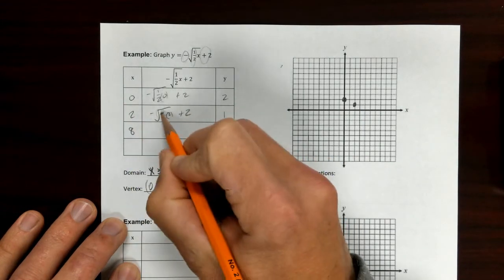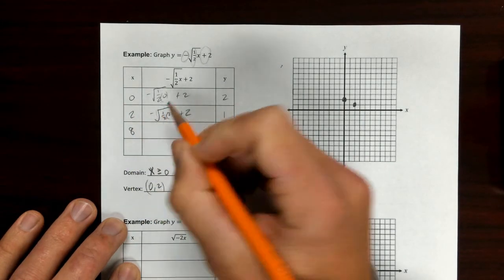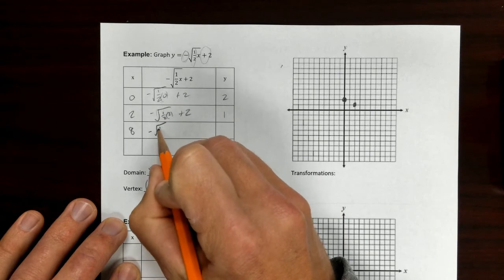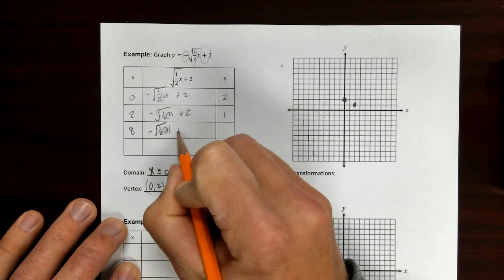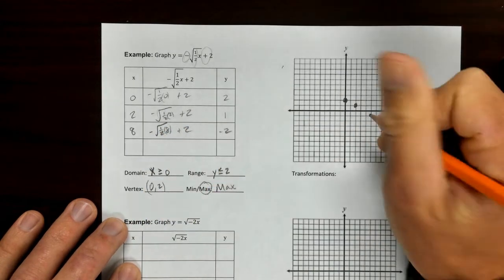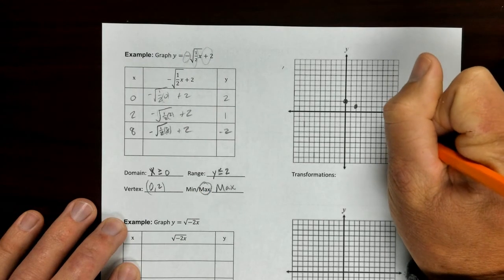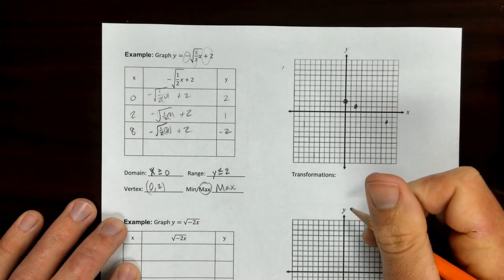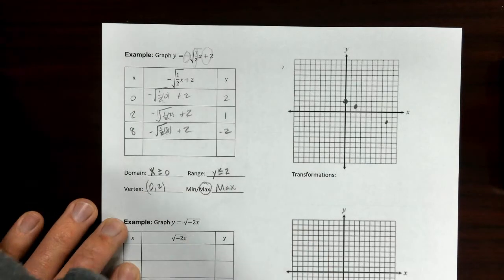Let's plug in 8 because 1/2 of 8 is going to give me 4. 4 is a perfect square, so negative square root of 1/2 times 8. Negative 4 plus 2 is going to give me a negative 2. So at 8, we have a point at negative 2.